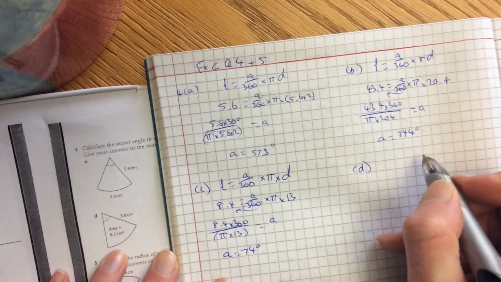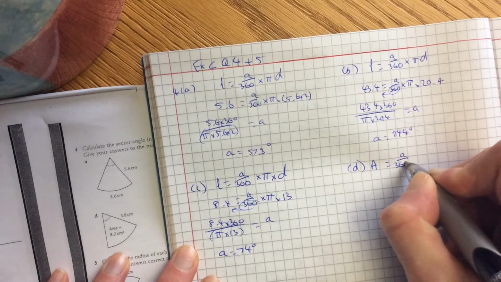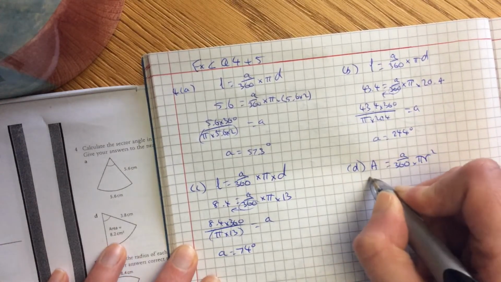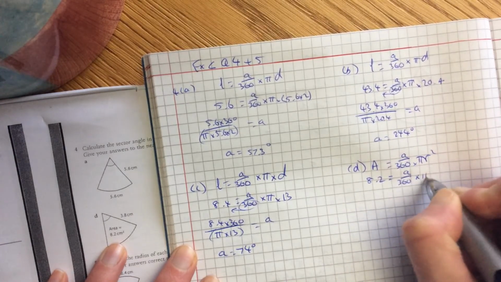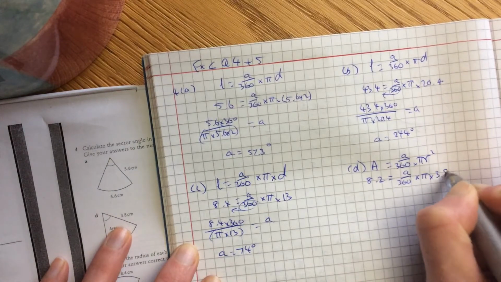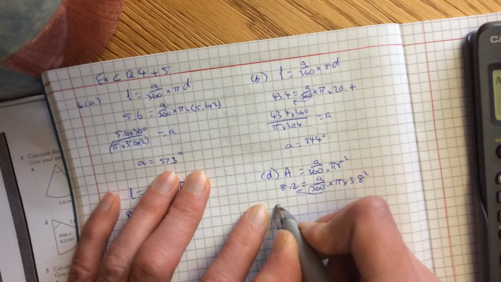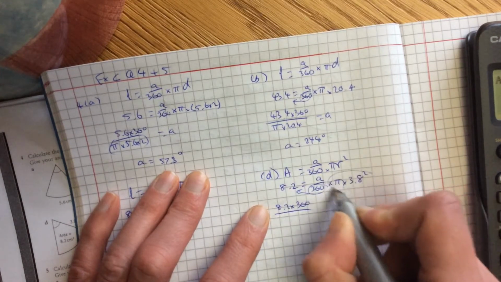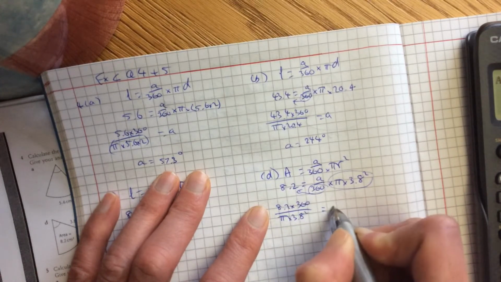So let's think about the area formula. The area is the angle out of 360 times pi r squared. You're told the area is 8.2. So it's angle out of 360 times pi times, and this radius is 3.8 squared. So just take your time when you're rearranging this. 8.2 times 360. This whole bit is your division bit. So it's pi times 3.8 squared.